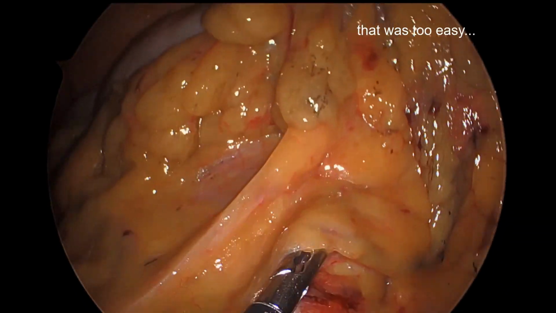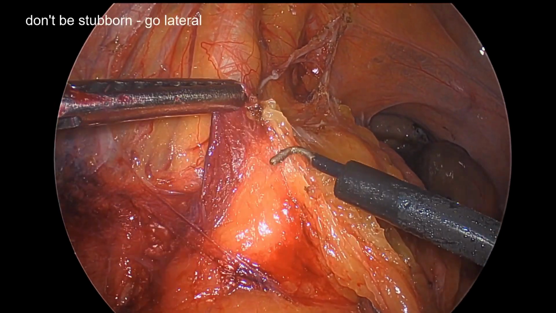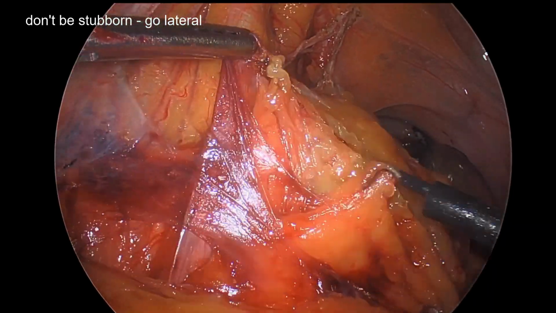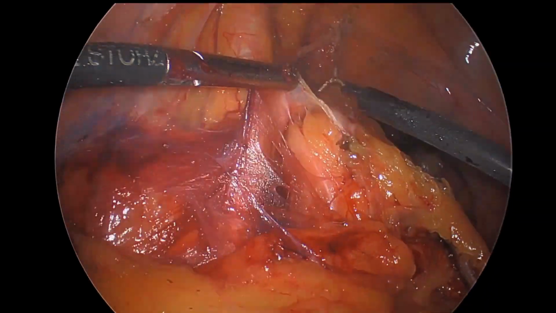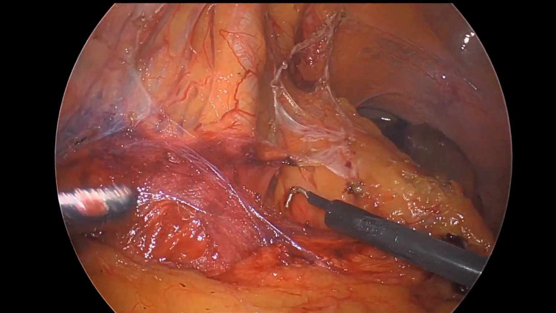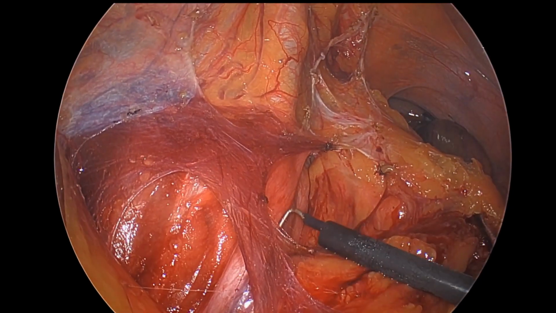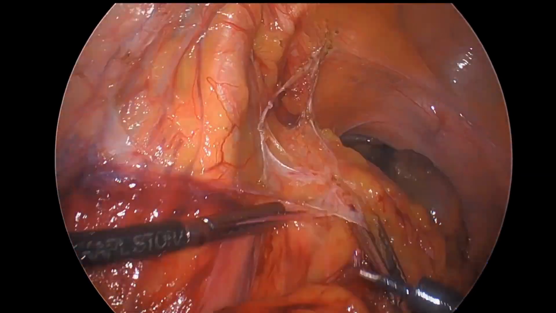So this is the time not to be stubborn, and it's time to go lateral. So here we've gone lateral. You can obviously see we've done a bit more dissection that I've edited out for sake of time. Here we're taking off all the remaining lateral attachments. You can see the ureter there, and you can see these sidewall attachments.